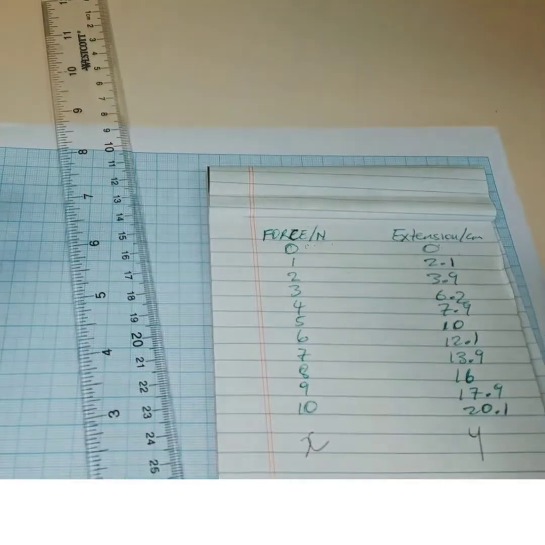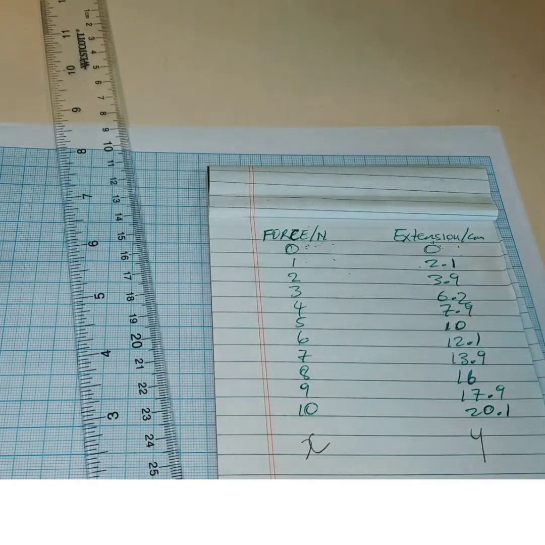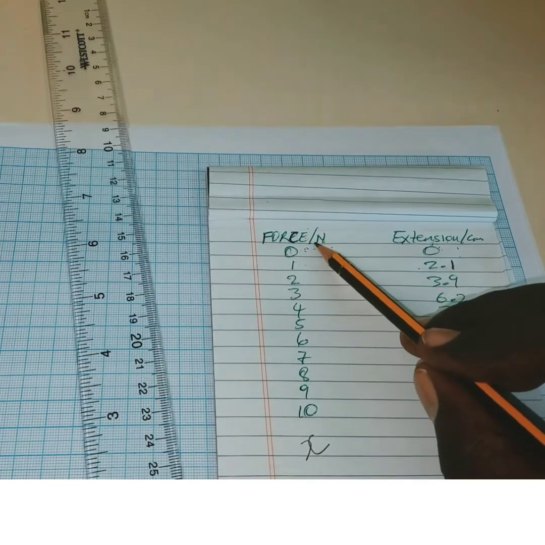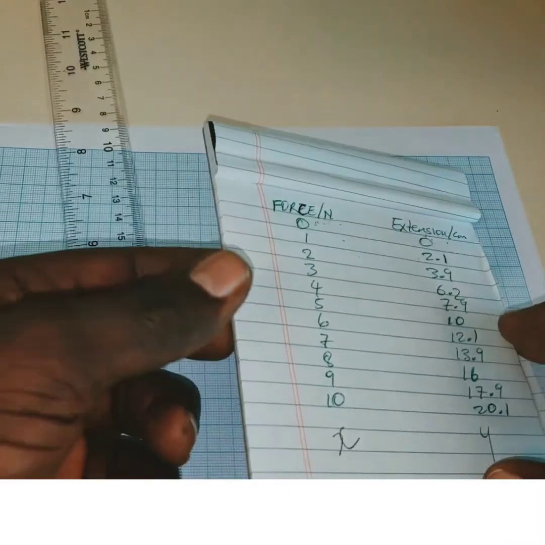All right, so that's pretty much it. You have the data in the table. You ask yourself the question based on the headings. What is dependent on what? Is the force dependent on the extension, or is the extension dependent on the force? The extension is dependent on the force. How far the spring stretches is based on the weight that you put on the spring. Therefore, the extension is dependent on the force. All right, so now that you have found that out, it's time to actually start plotting the graph.